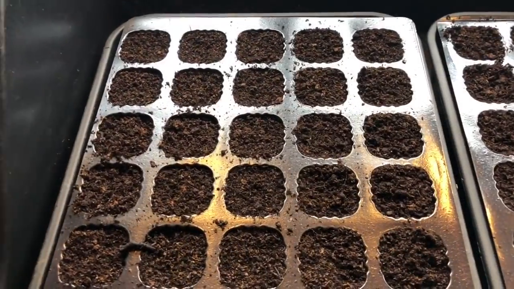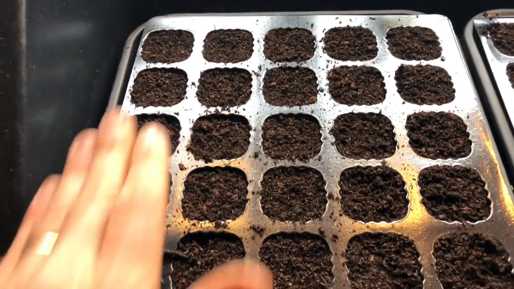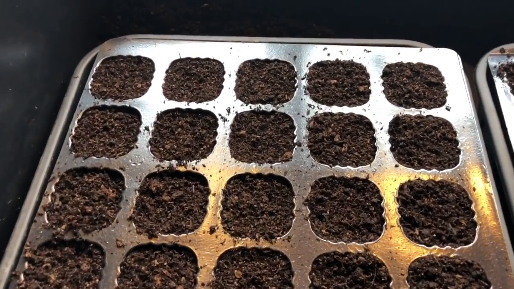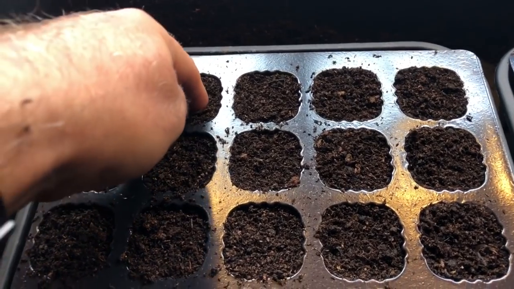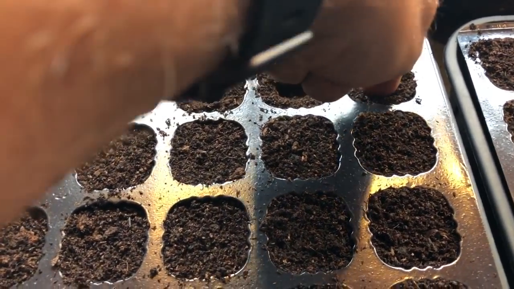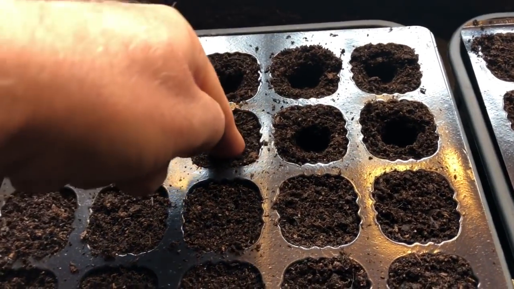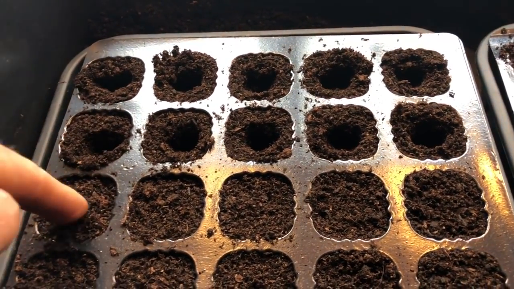So I've seen people use all kinds of tricks to speed up preparing these seed trays, but I think that laborious method that I just showed you doesn't really take that long in the grand scheme of things. So I'm just pushing it with my finger about 1 centimetre deep. That seems to be just about right for them.